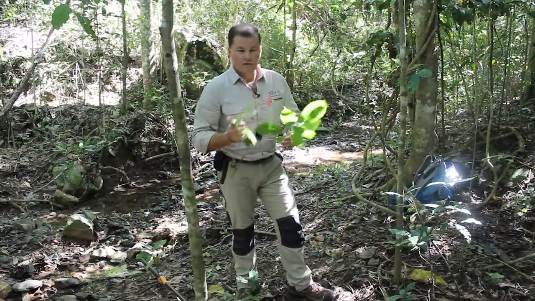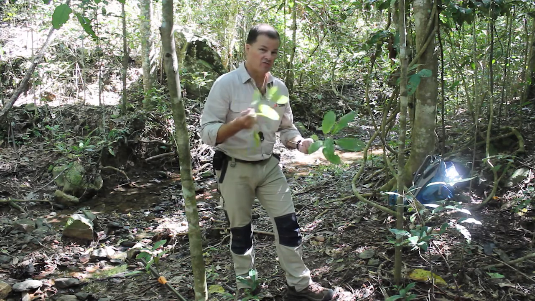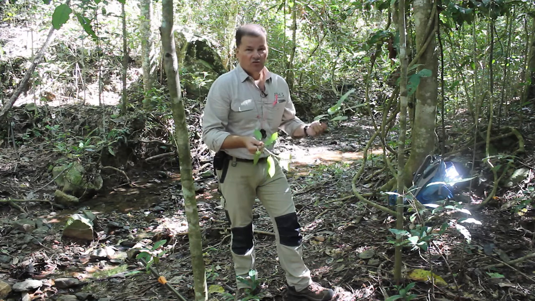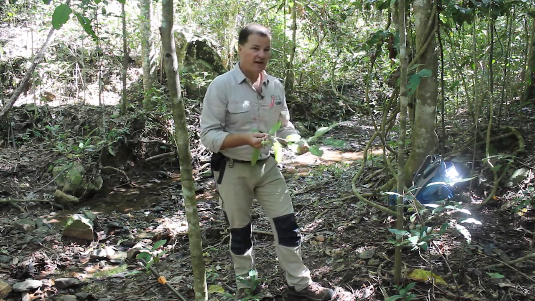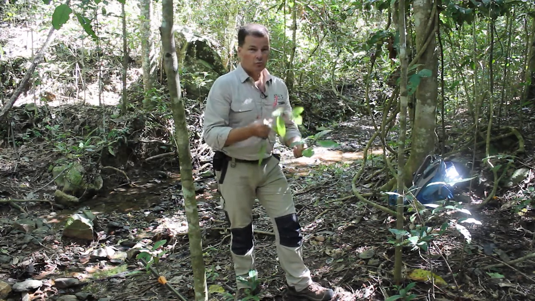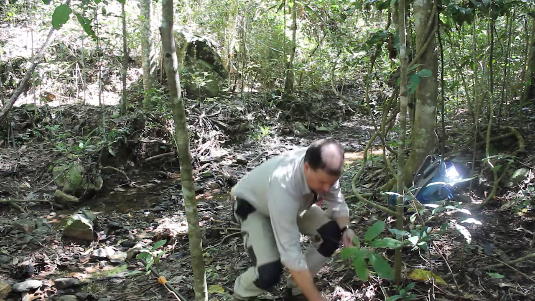Okay, so we've collected our specimen and we'll be collecting a few more, so I need to label these so we can distinguish them later on when we get back to the lab. So every single specimen that you collect needs a unique number, and that refers back to the field notes that we'll be taking. So I'll show you a couple of different ways of labelling plants.